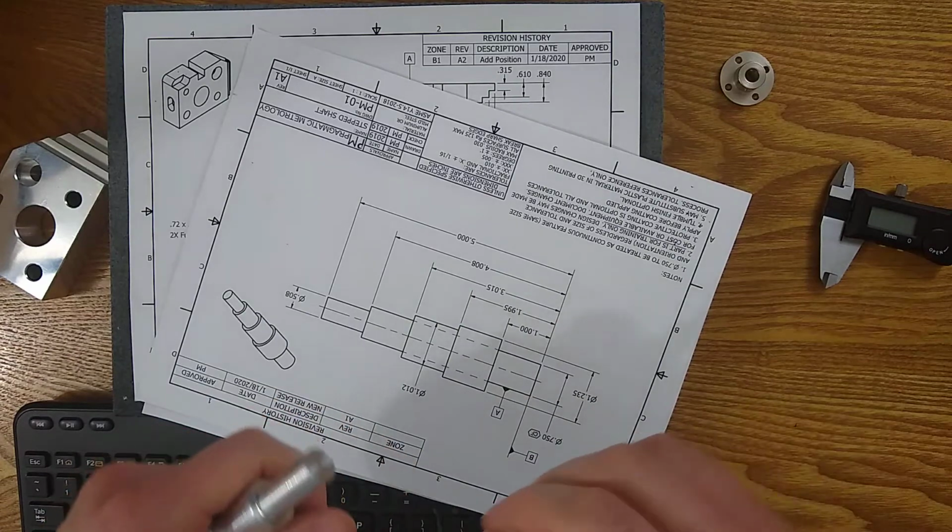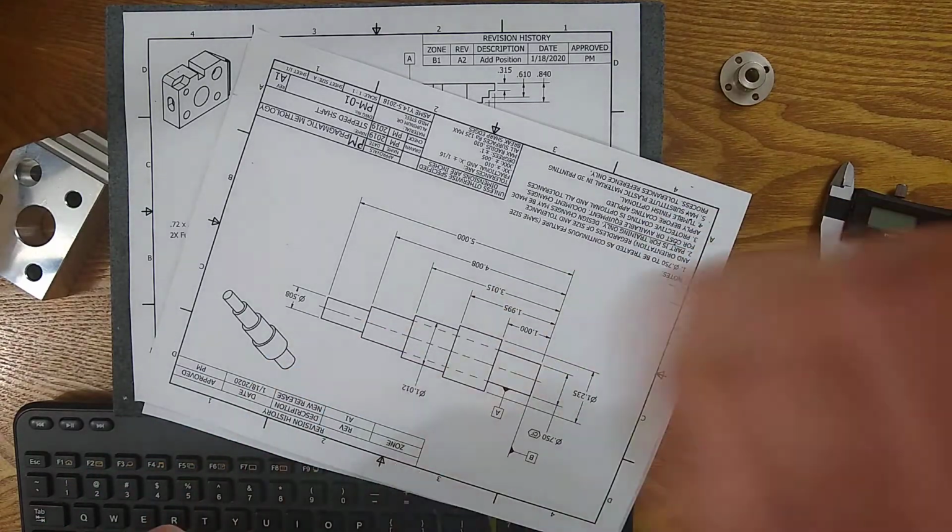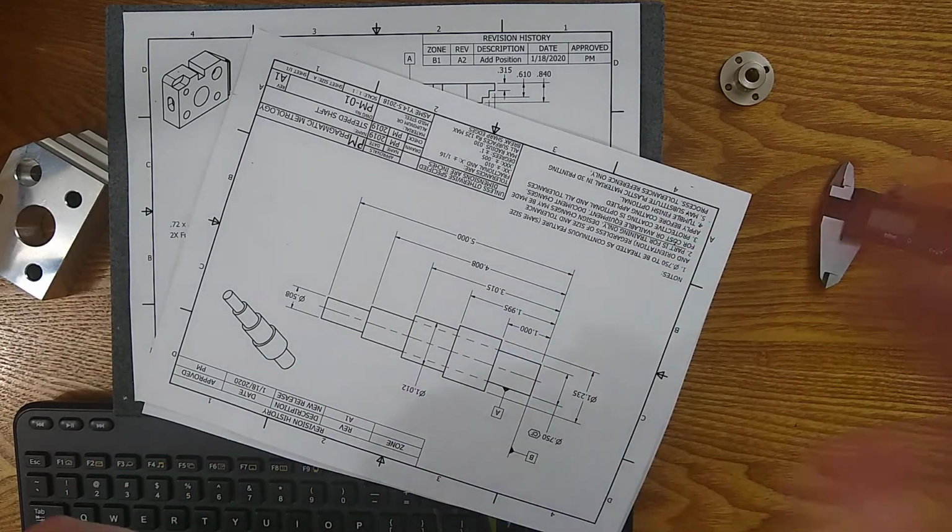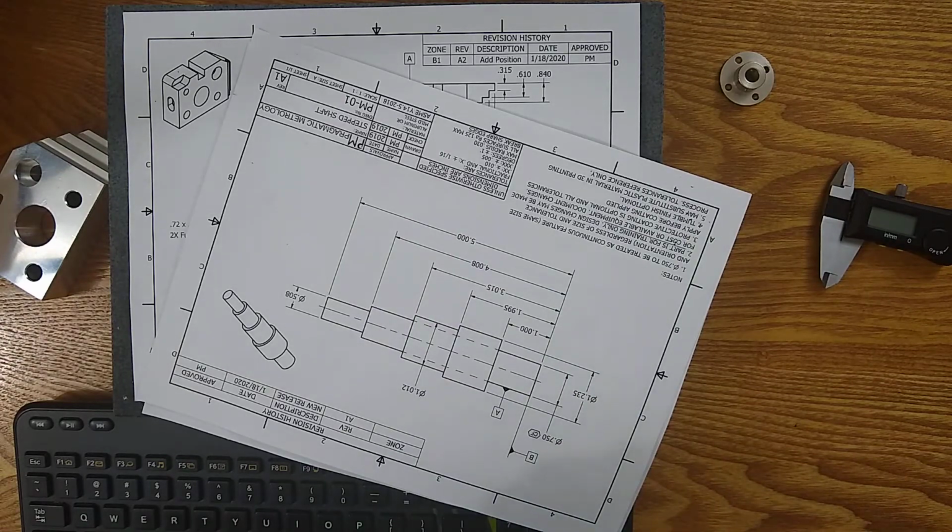When you're filling out a sheet, you can say, oh yeah, it's not collinear to the datum, whatever datum it is.